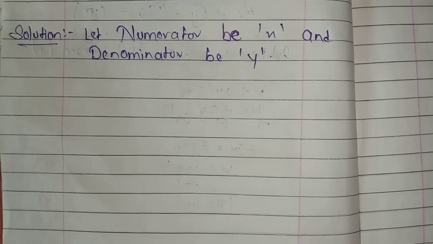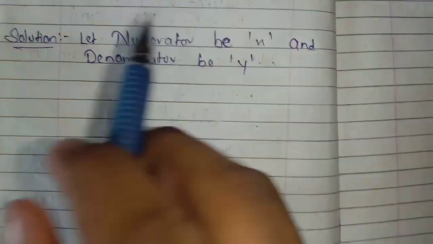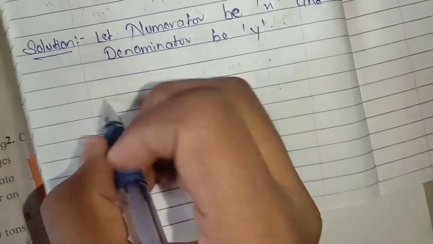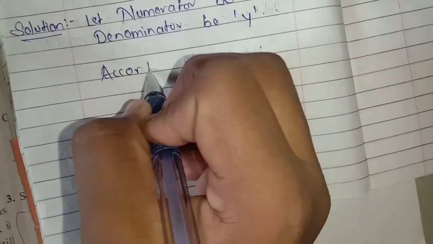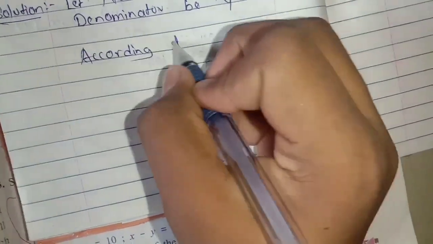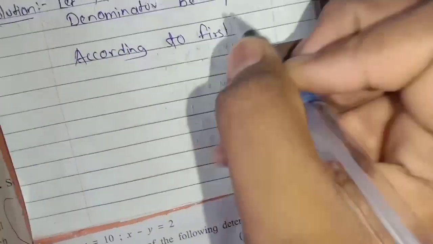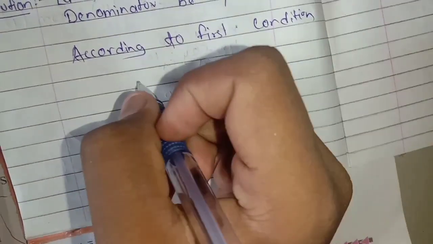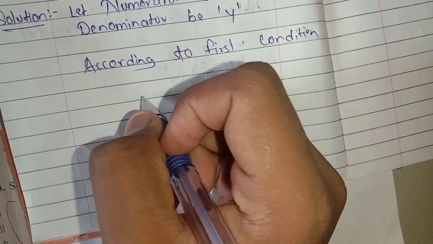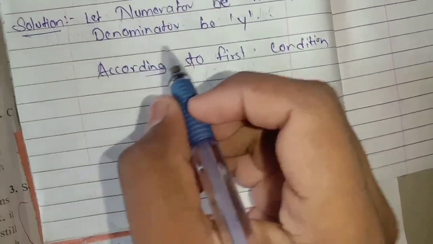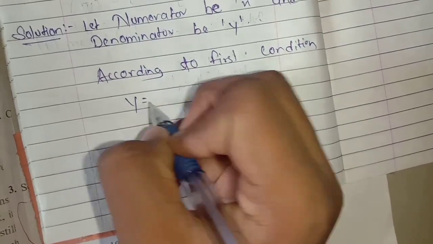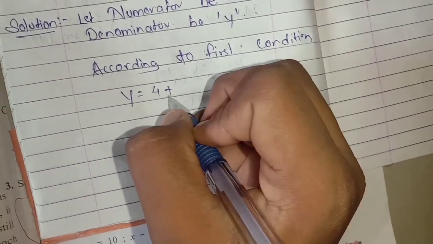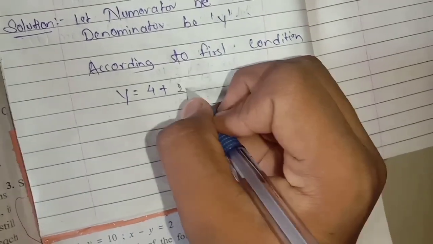Solution: let the numerator be x and the denominator be y. According to the first condition, the denominator of a fraction is 4 more than twice the numerator, so y equals 2x plus 4.